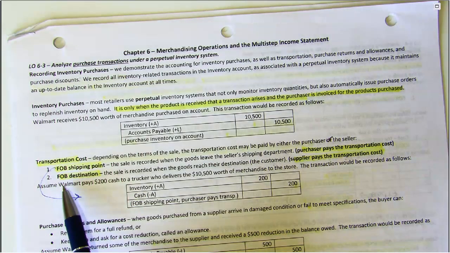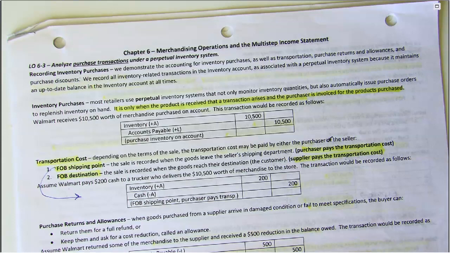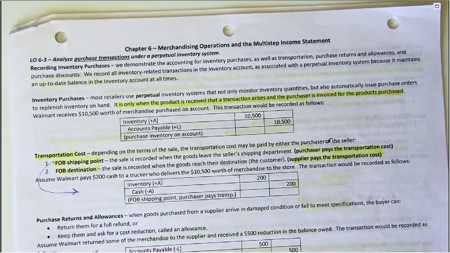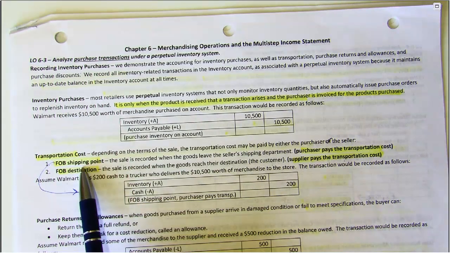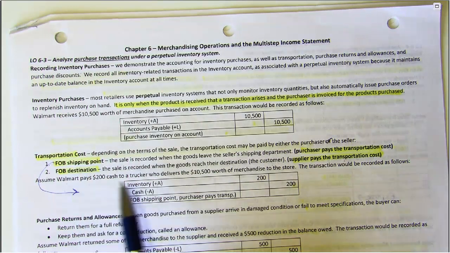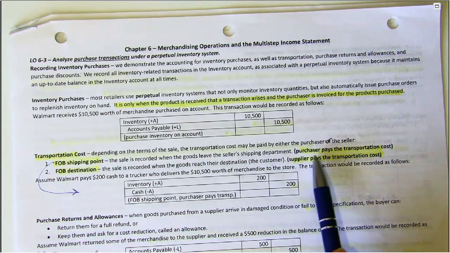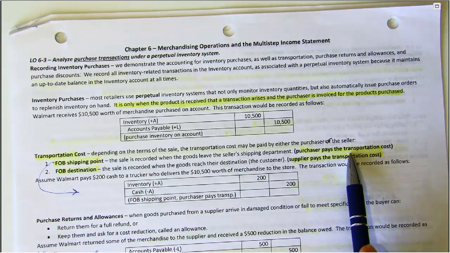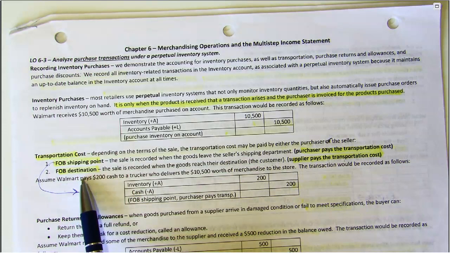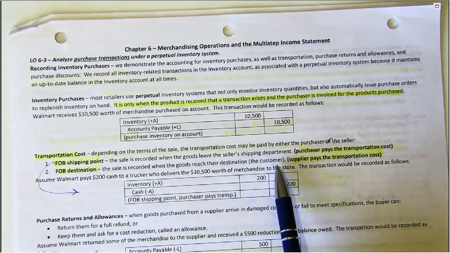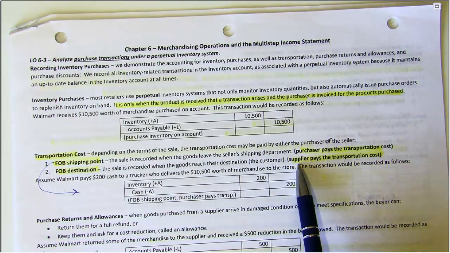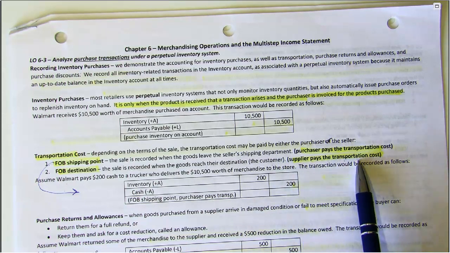Now, what does FOB stand for? It's an old-fashioned term that means free on board or no charges until. So no charges until shipping point means the buyer owns it from the moment it leaves the shipping department, and therefore since the buyer owns it, the buyer pays the transportation costs. FOB destination means there are no charges until it reaches the customer's preferred destination. So since the seller owns it during shipping, the seller pays for the shipping or transportation costs.